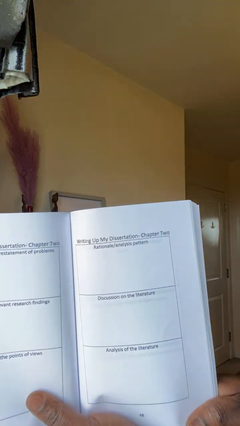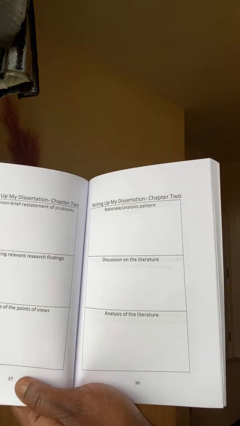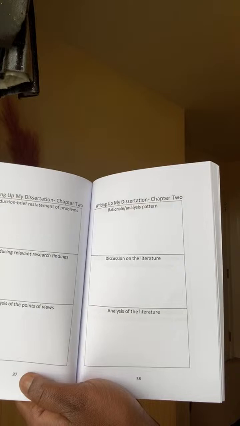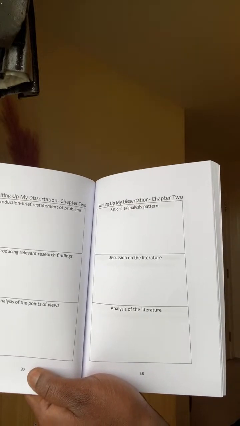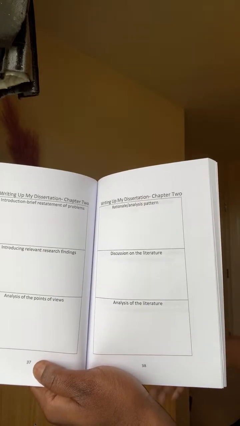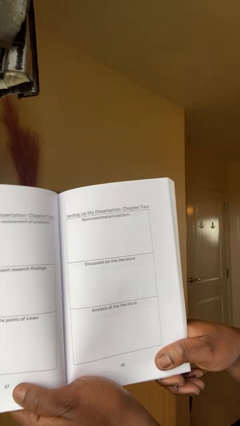Guys, moving on, still on literature review, you need to look at the rationale or the analysis pattern. Why did most of the authors say the things they say? Why did they use the research methods they used? And what do you think about these research methods? What do you think about their findings? So these are the things you should be looking out for in your literature review to show your examiners that you know what you're doing.